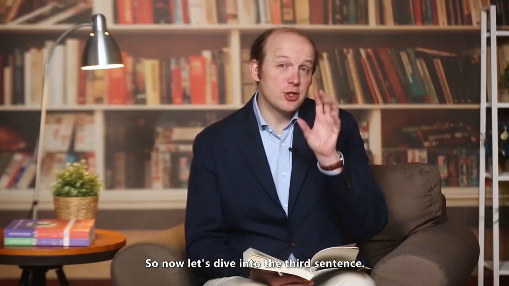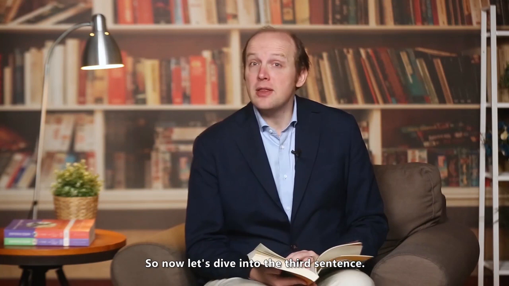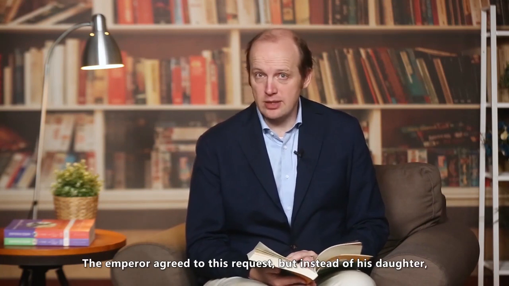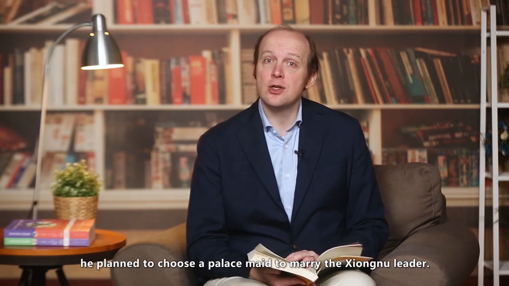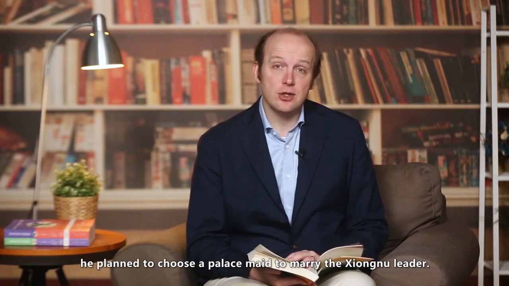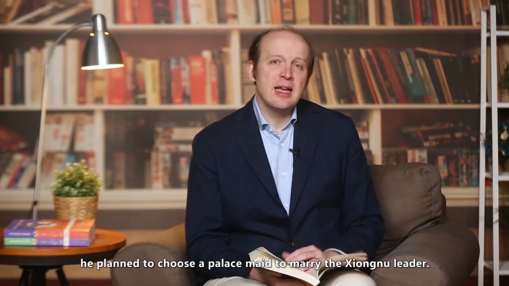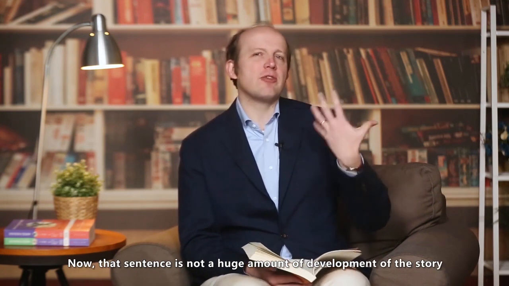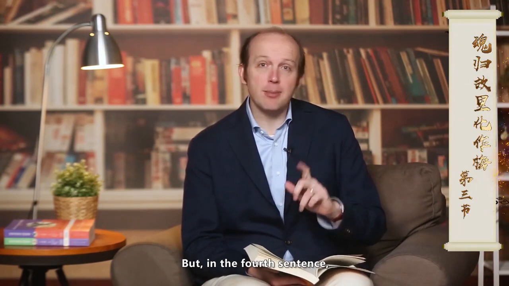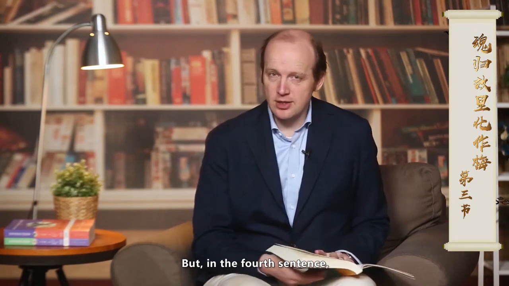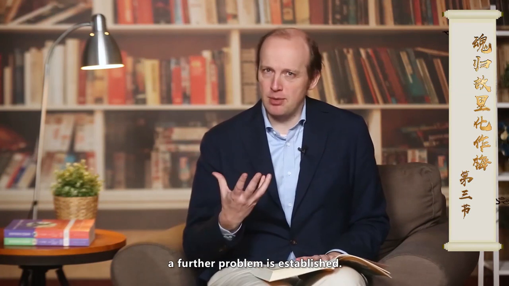So now let's dive into the third sentence. The emperor agreed to this request, but instead of his daughter, he planned to choose a palace maid to marry the Xiongnu leader. Now, in that sentence, there's not a huge amount of development of the story, but it's giving a necessary piece of extra information. But in the fourth sentence, a further problem is established.